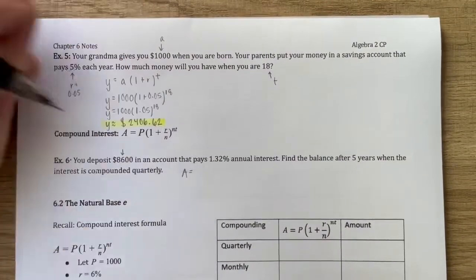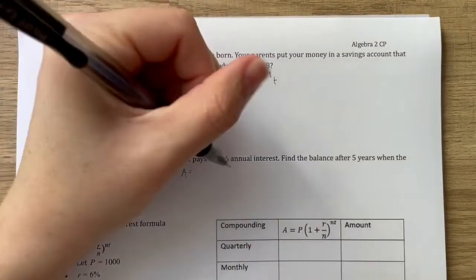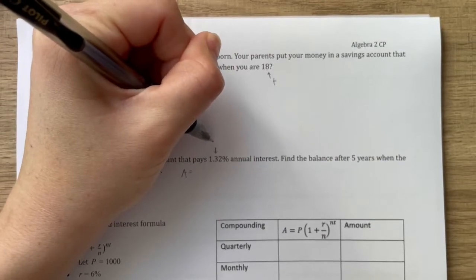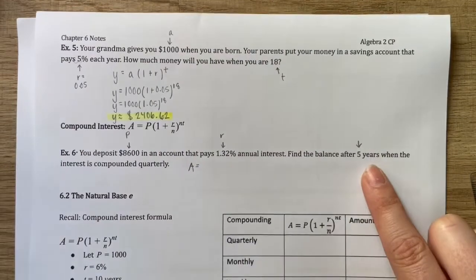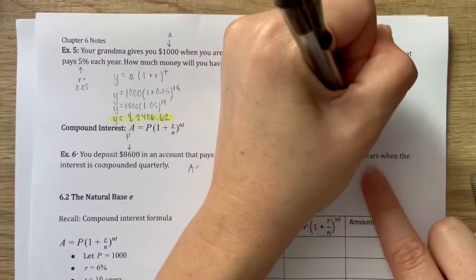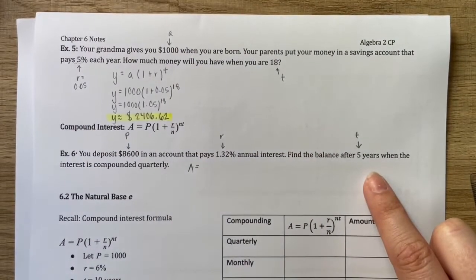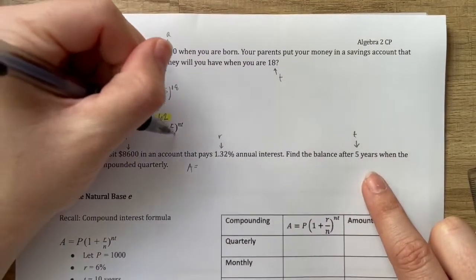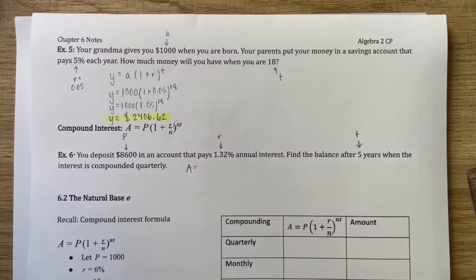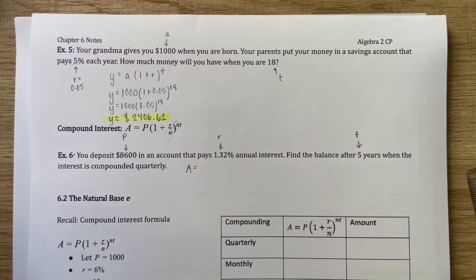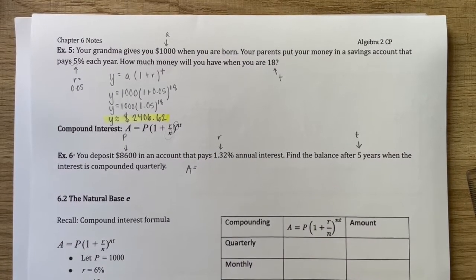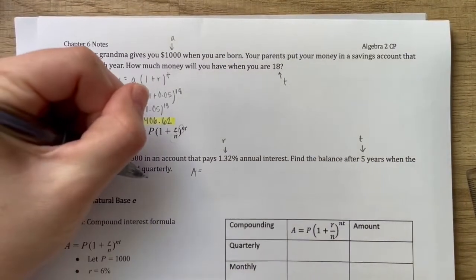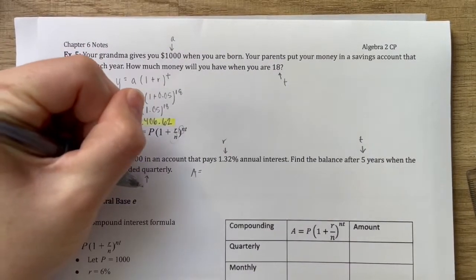So my P would be 8,600. My R is 1.32%. And then we're finding the balance after 5 years, so T is 5. And the interest is compounded quarterly. So in this case, N is how many times it's compounding each year. If it's compounding quarterly, then that's compounding 4 times each year. Quarterly is just 4 times a year, every 3 months. So N is 4.